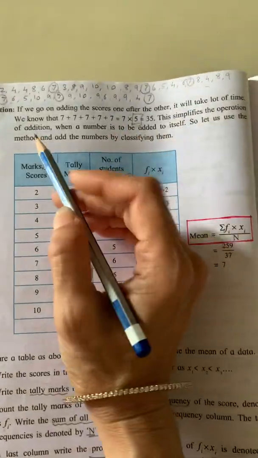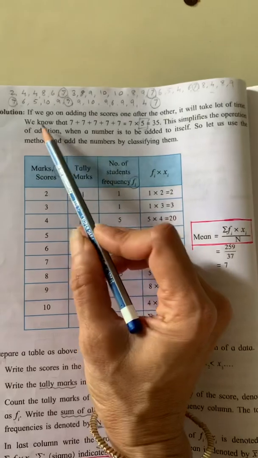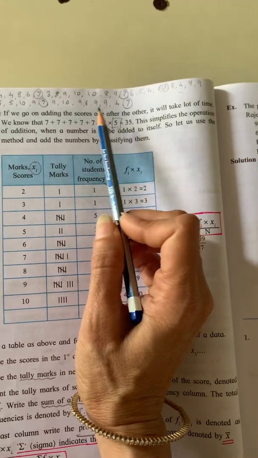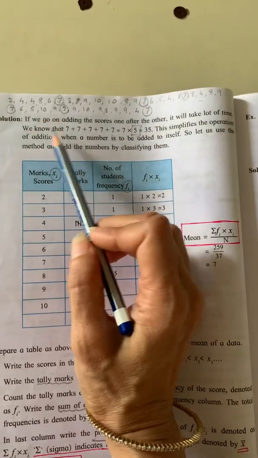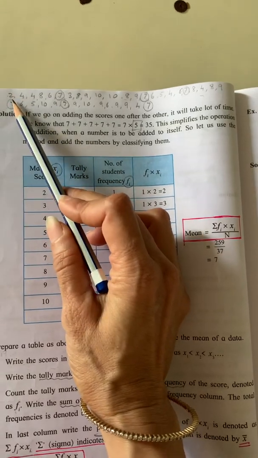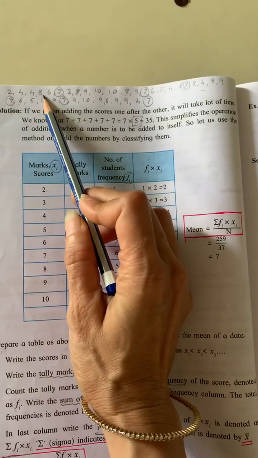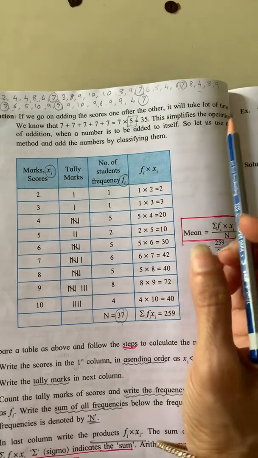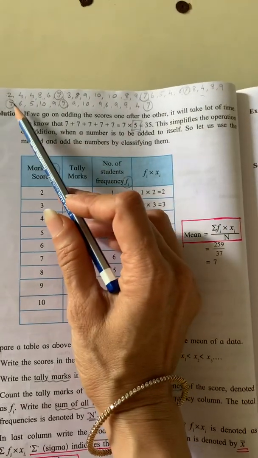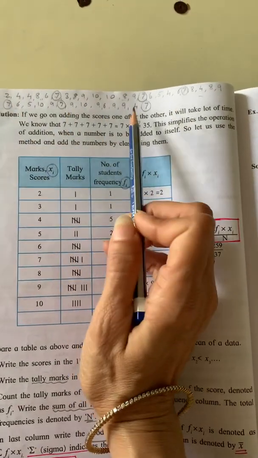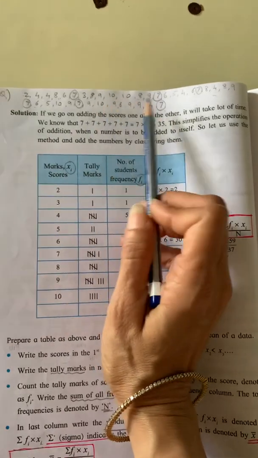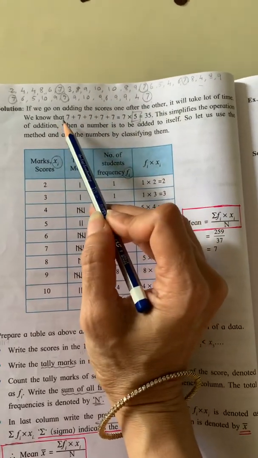So it becomes easy. If we go on adding the scores one after the other, it will take a lot of time. That is what I explained. If you go on adding 2 plus 4 plus 4 plus 8, it takes a lot of time. So the better way is, we take one number and see how many times it is repeated in this data. Here they have taken the example 7.